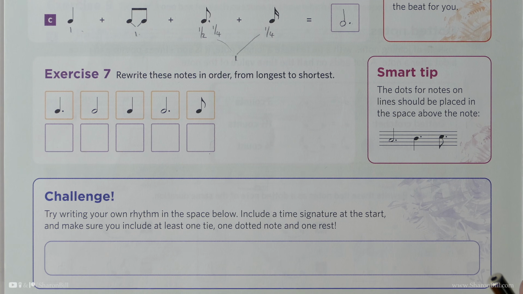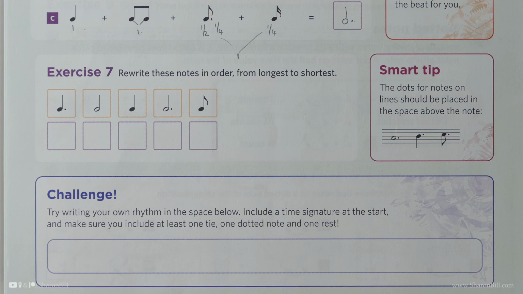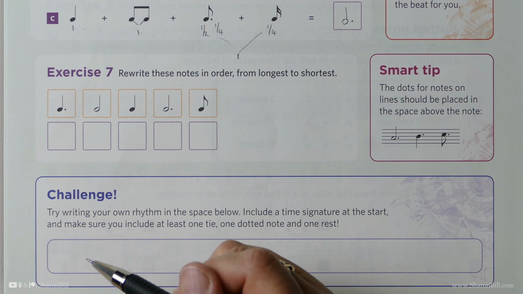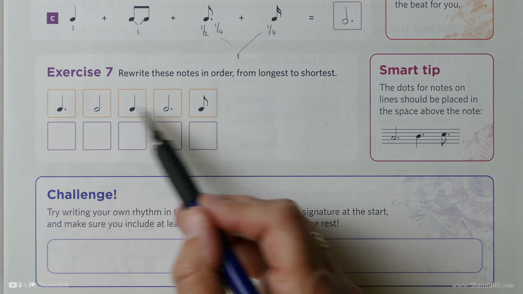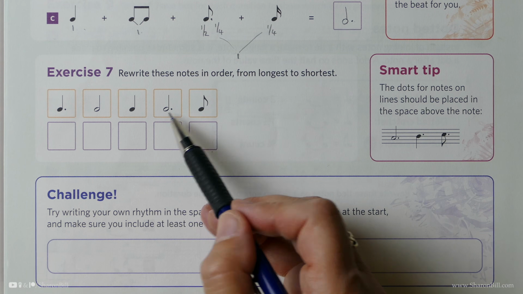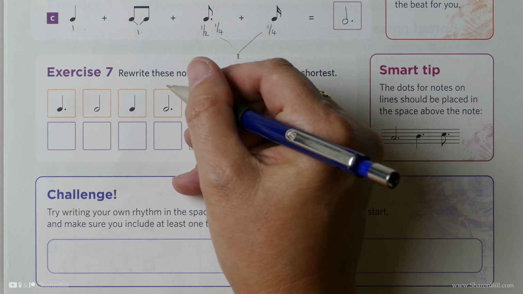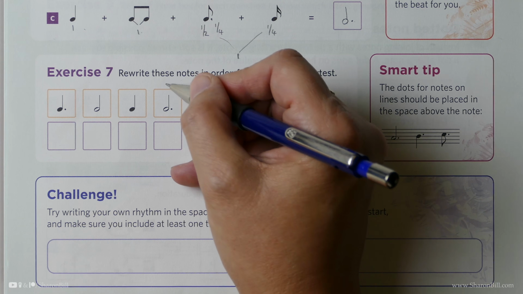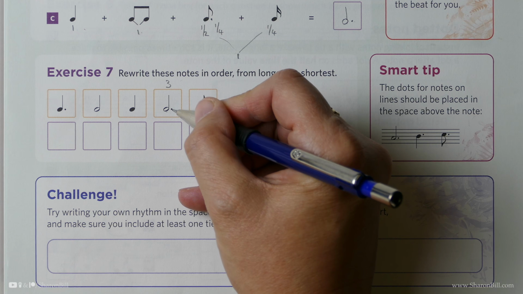We're going to write some notes in order. So we've got to figure out which is the longest. Well, it's going to be one of these. And we know that a dot makes a note longer. So, actually, let's just make this a bit easier. We've got a 3 beat, because 2 plus 1 is 3.